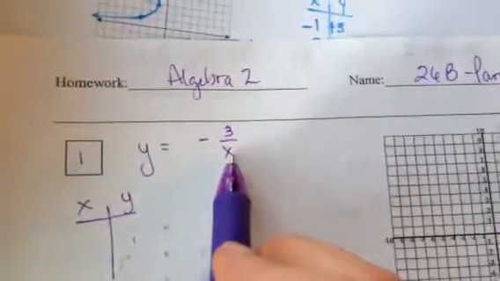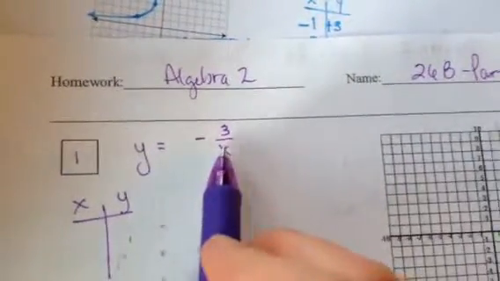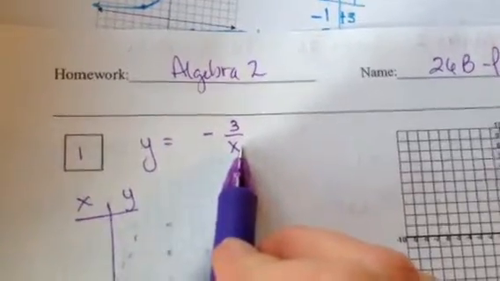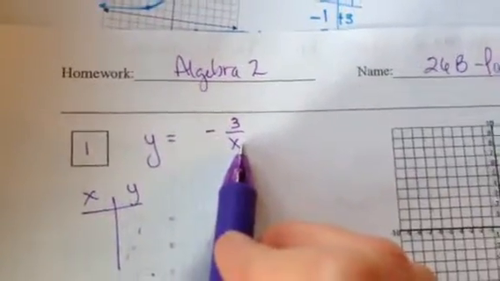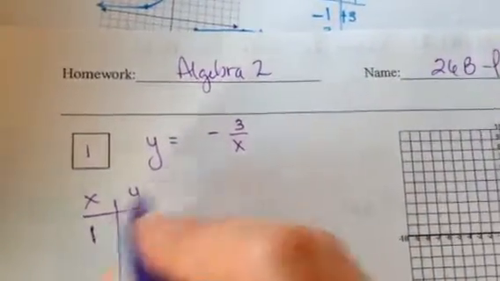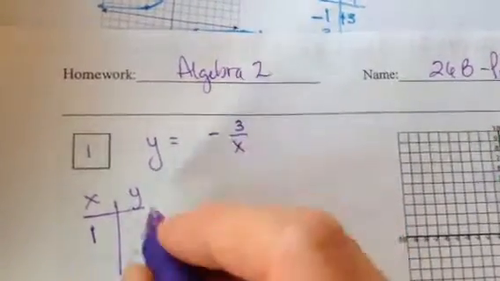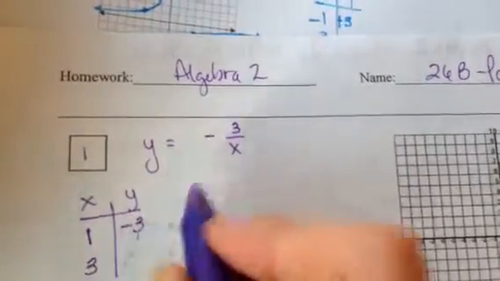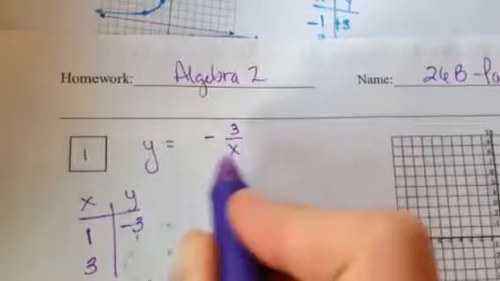But does everybody realize you can't plug 0 in right here? You can never divide by 0. It's undefined. So x can never be 0. So we're going to plug in some other things real quick. How about if we plug in a 1? If I plug in a 1, you can see I'm going to get a negative 3. If I plug in a 3, what 3 over 3 is 1. So I'm going to get a negative 1.